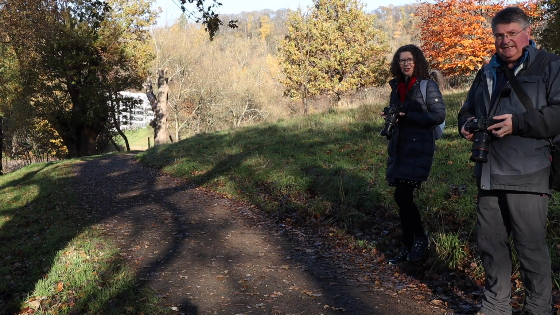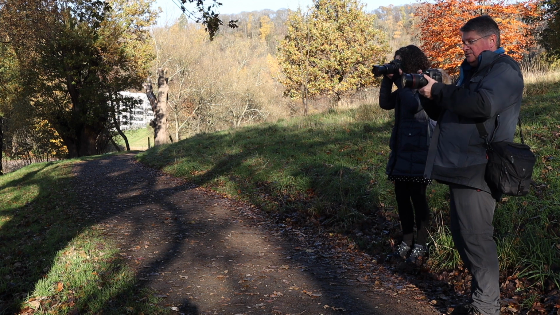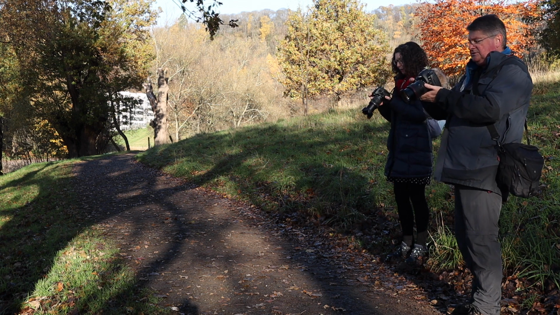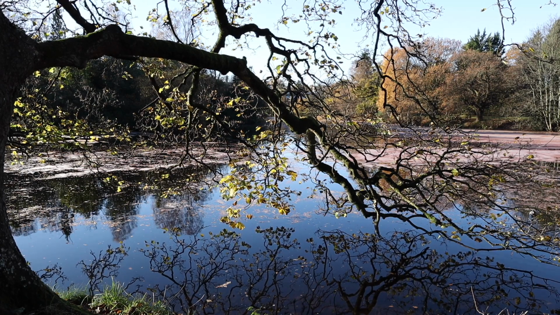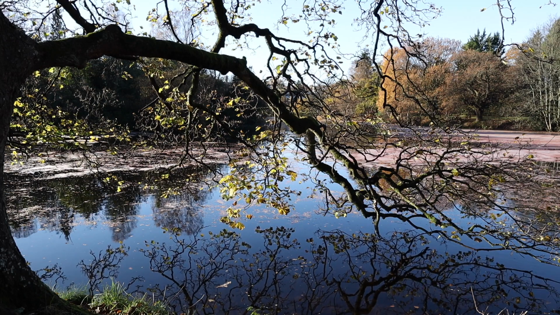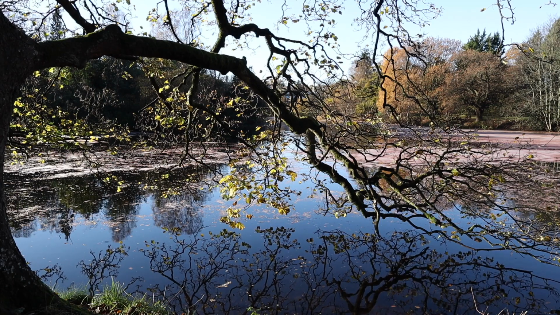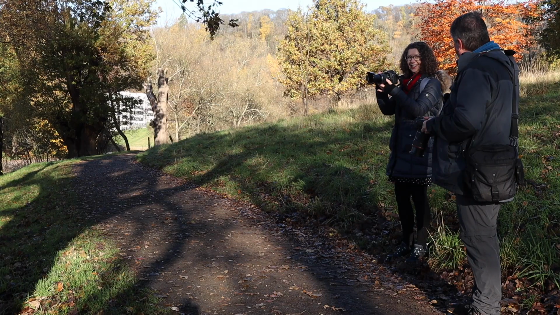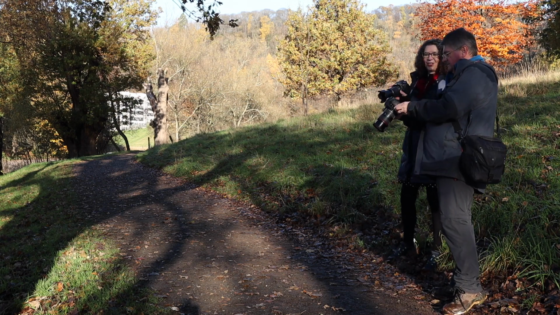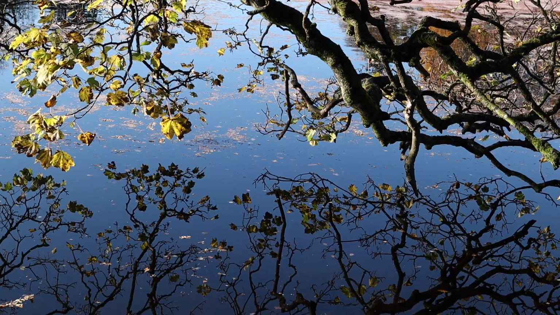So we've just stopped again at the side of the loch, and there's a tree with reflections in the water, and it's really nice. In fact, I've upped that shutter speed by a second, which was wrong. Yeah, that's better. Wow. The further away you are with a zoom, you get a reflection, rather than being too close.